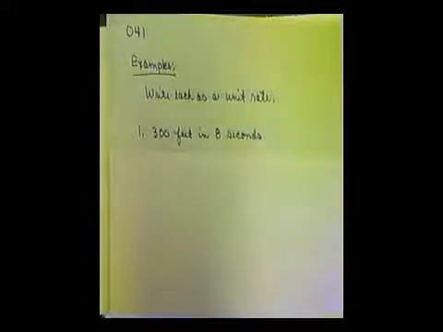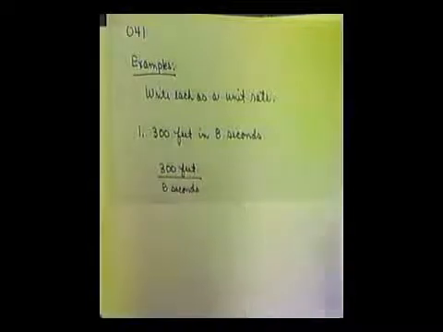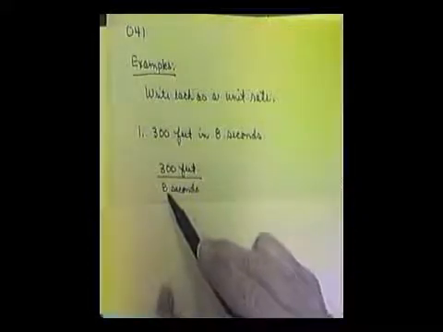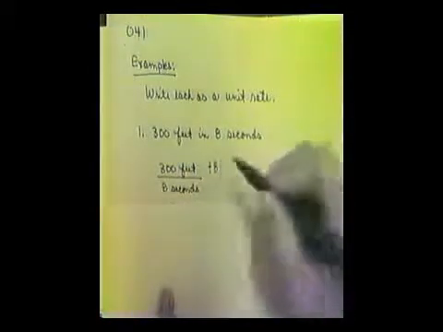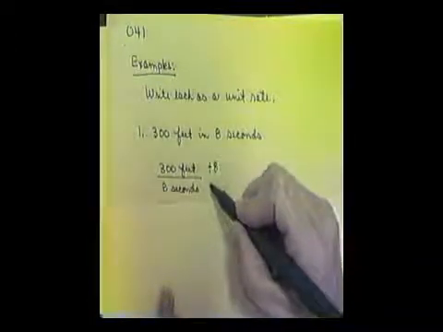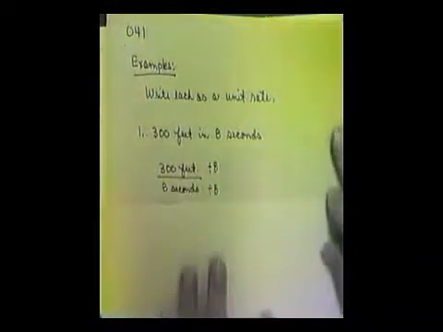Let's look at a few examples. We want to write each as a unit rate. We want to write 300 feet in 8 seconds as a unit rate. So we're going to start out with the 300 feet over 8 seconds. And then what we're going to do is divide. We want the denominator to be 1, so we want to divide by 8. So we're going to divide by 8 into 300, and we're going to divide by 8 into 8.